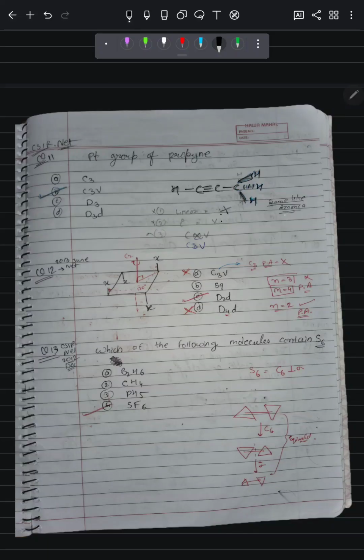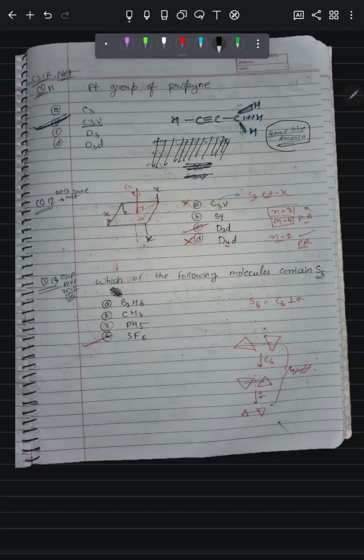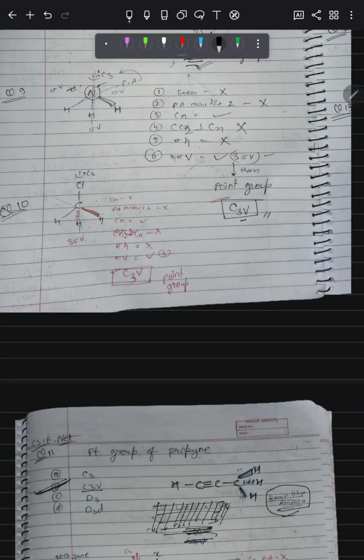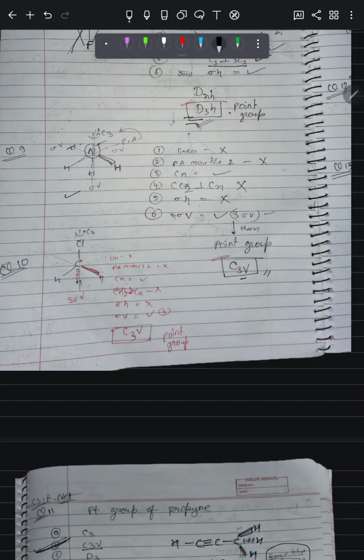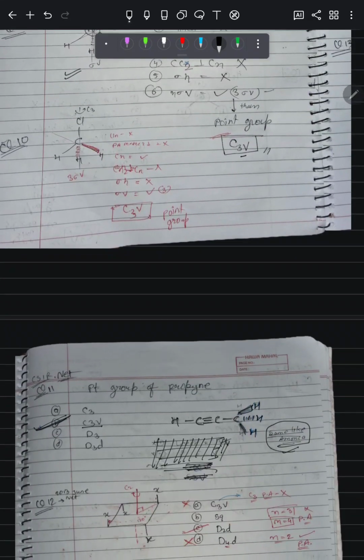Its structure is just like ammonia, so the C3v point group is present here. So just ignore this, it is totally wrong. It is just like the structure of ammonia, so the ammonia which we see here, NH3, will have the same point group, C3v.